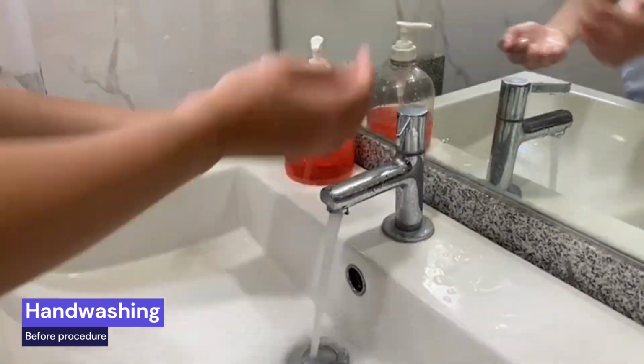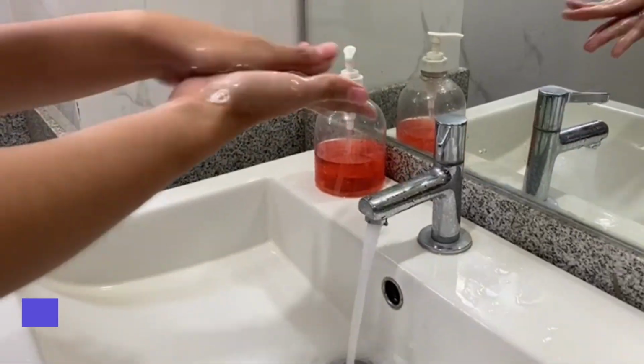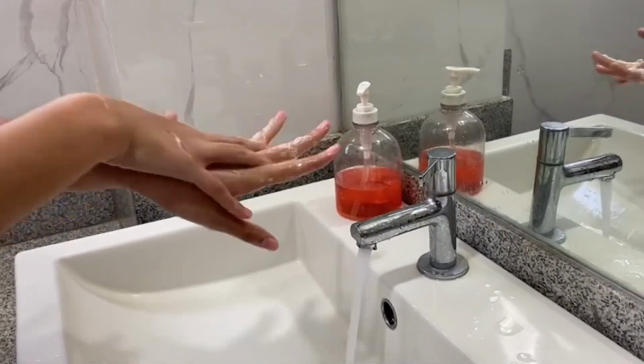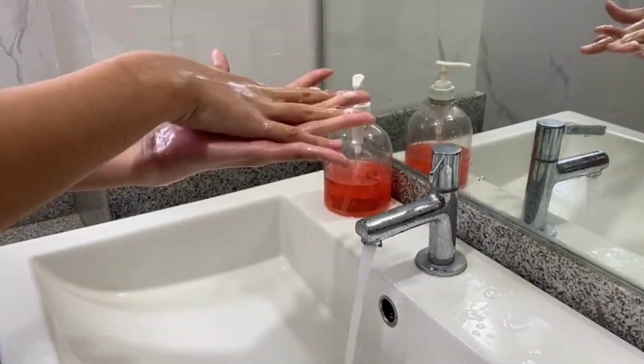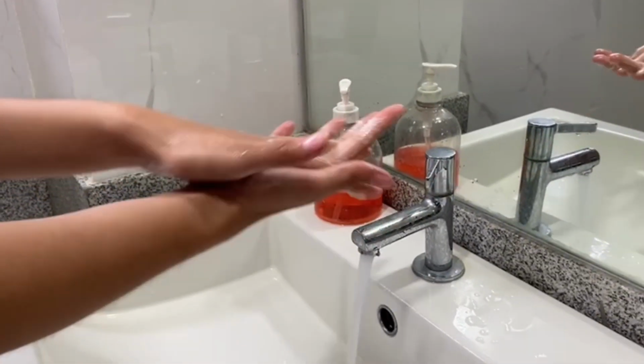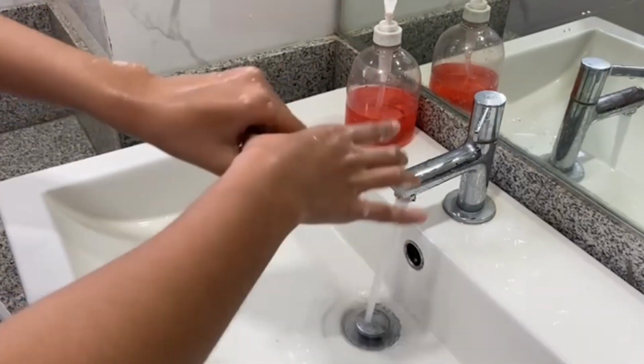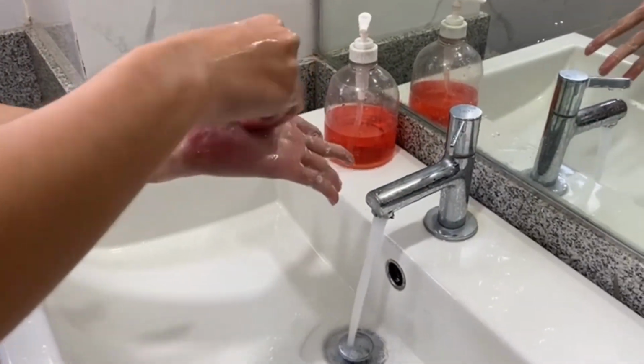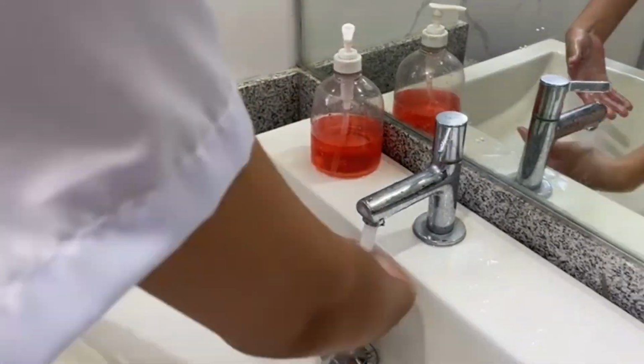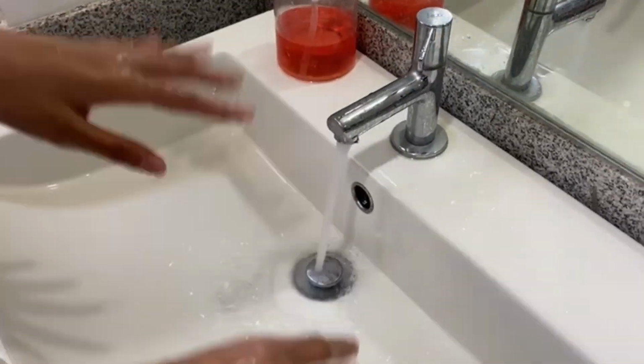Before procedures, do hand washing because it helps us to prevent the spread of infectious diseases. A number of infectious diseases can be spread from one person to another by contaminated hands. These diseases include gastrointestinal infections such as salmonellosis and respiratory infections.